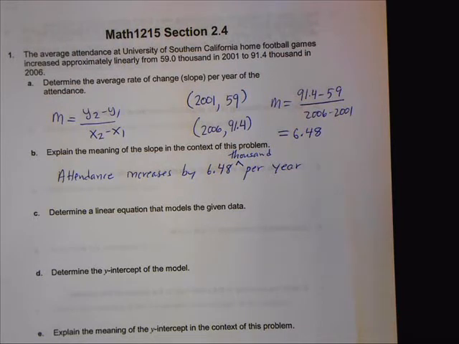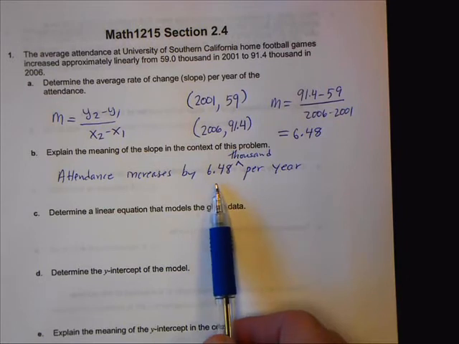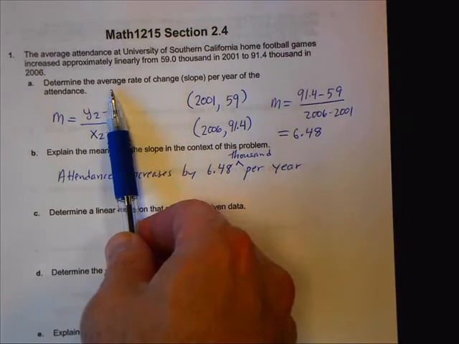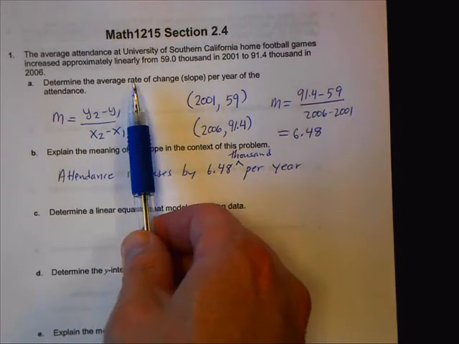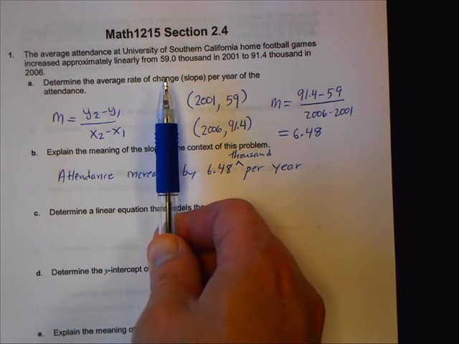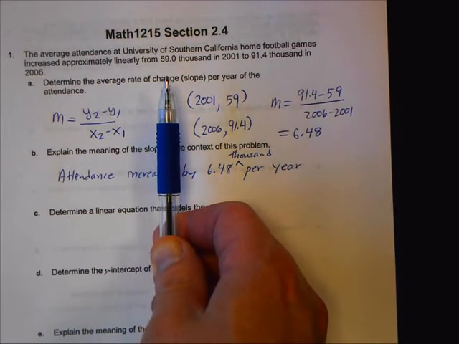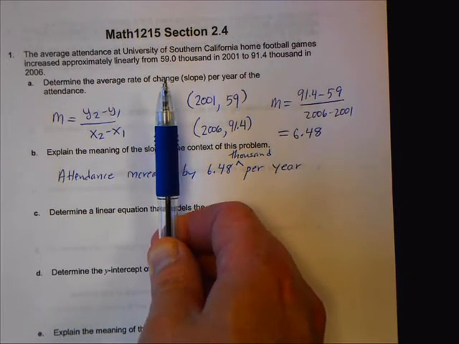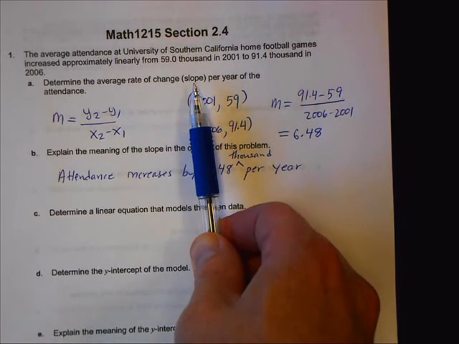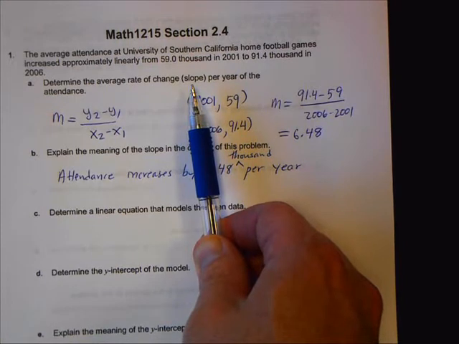So that's called the average rate of change. The average rate of change is how much something is changing per year or per month or per day, depending on what kind of units you're using in your problem. In this case, it's per year. So the slope is always going to be another word for average rate of change. Anytime you see the words average rate of change, you know right away you need to find the slope. I won't always put slope in parentheses. From now on, you should just know that.